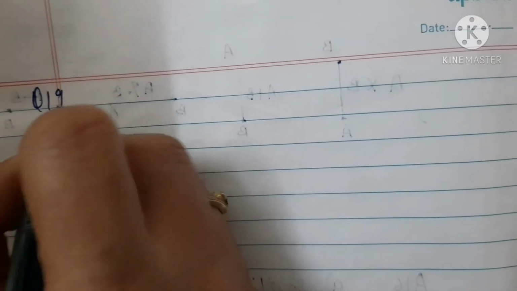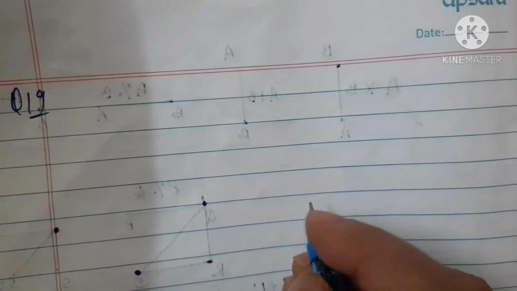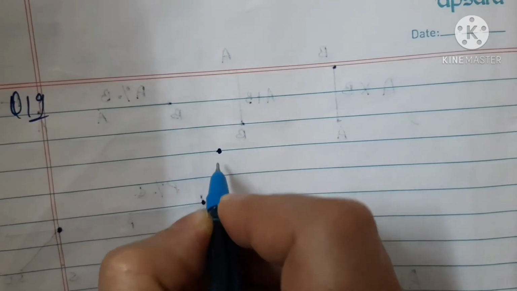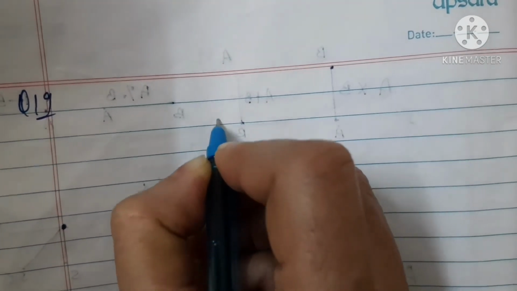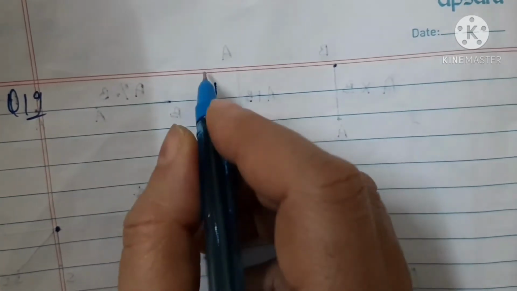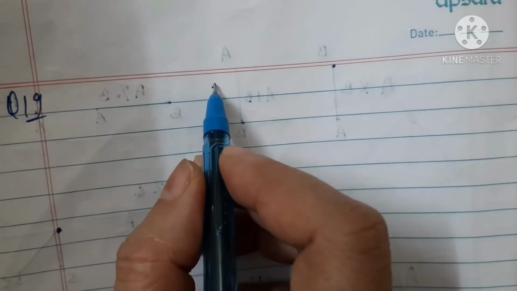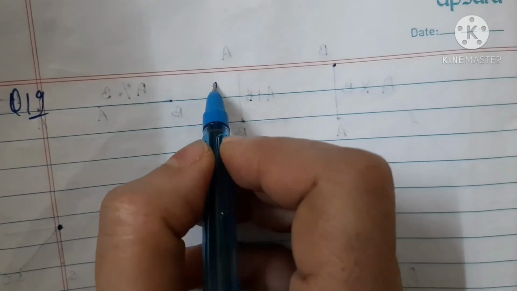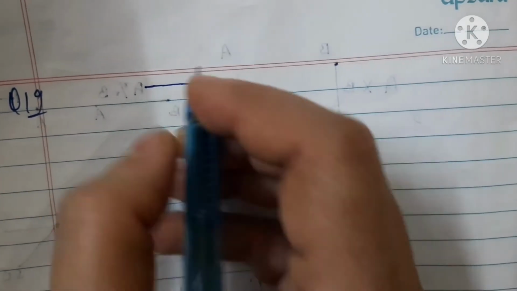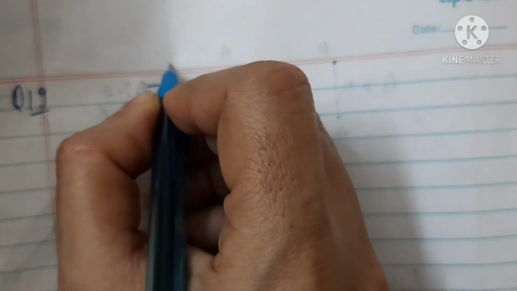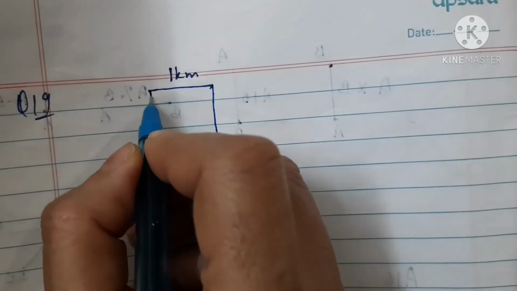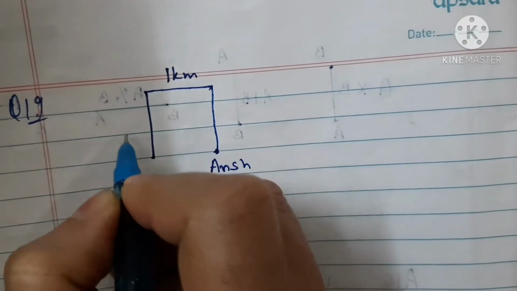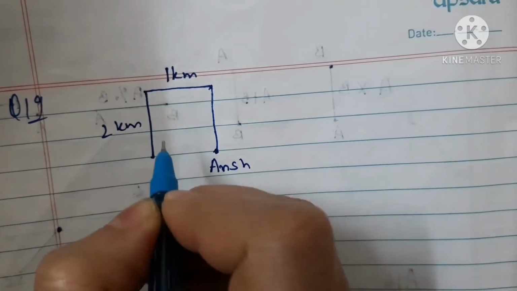Question number 19. Ansh rode his bicycle northward. Now here suppose Ansh is there and he is riding his bicycle in the north direction. So this will be the direction. Then he turned left and rode 1 kilometer. So he turned left and he rode 1 kilometer. And again turned left and rode 2 kilometers. So he has turned left and now he has ridden 2 kilometers.